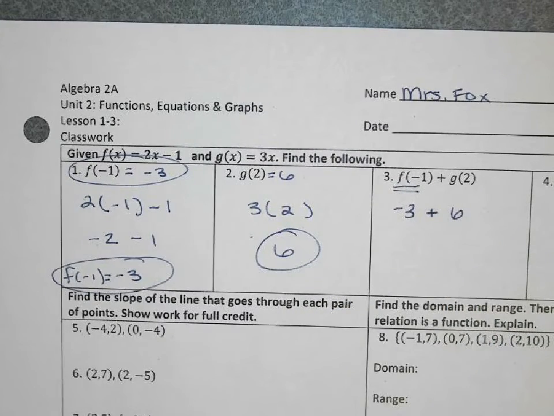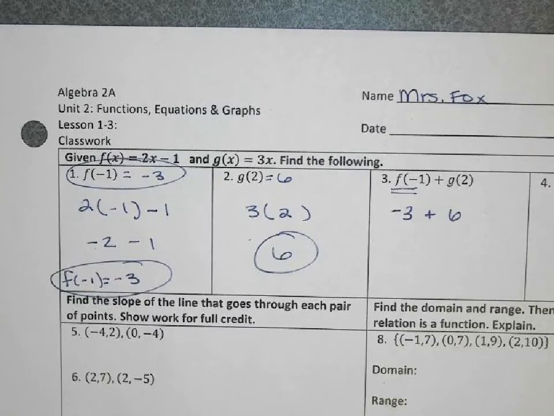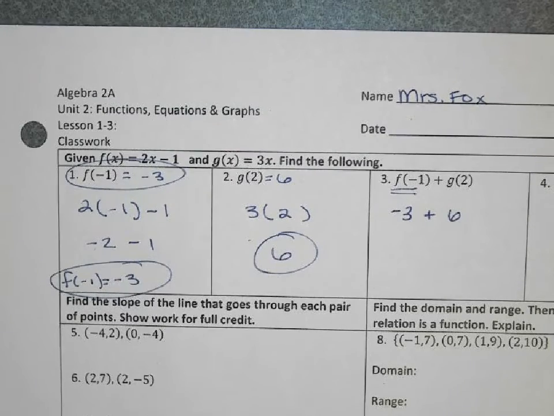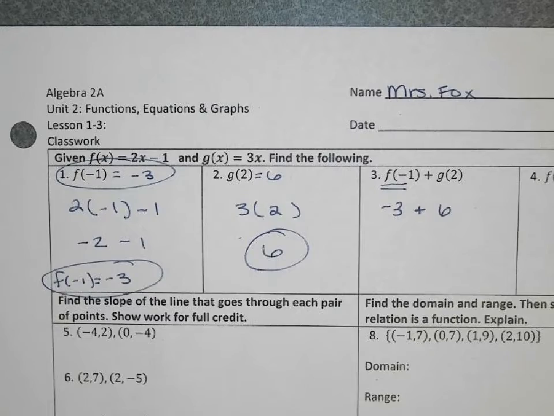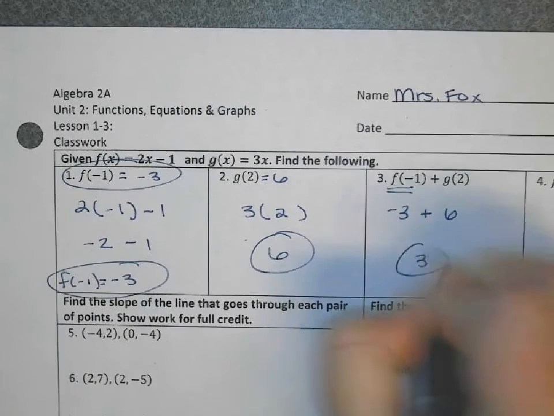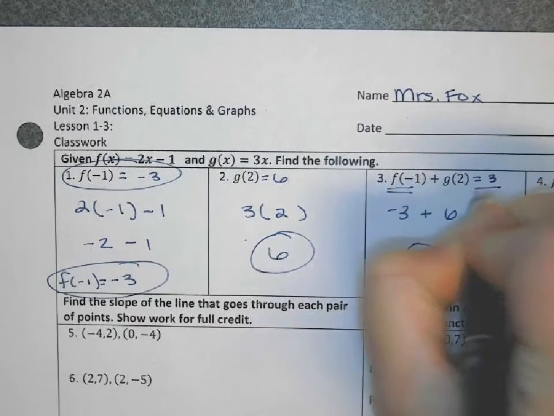So what is -3 plus 6? What do I get? -3 plus 6 would be 3. That's my final answer. I can write equals 3 right there.